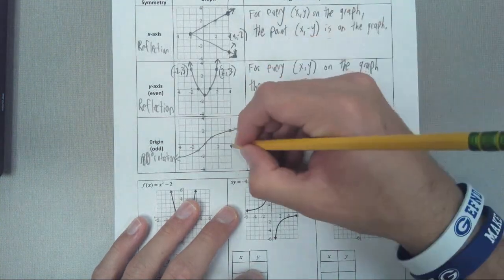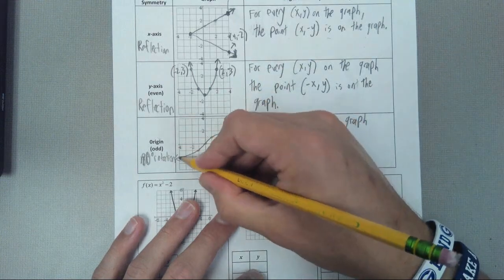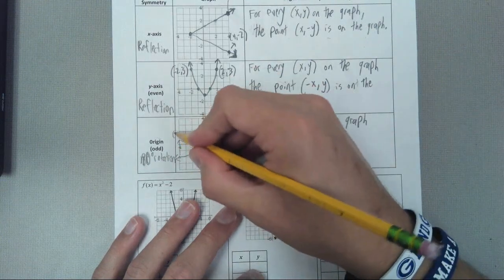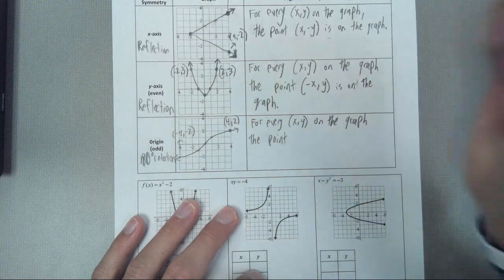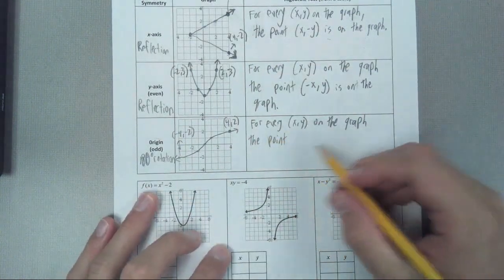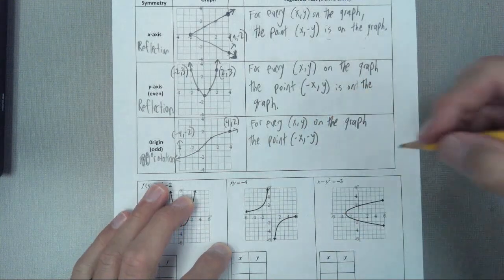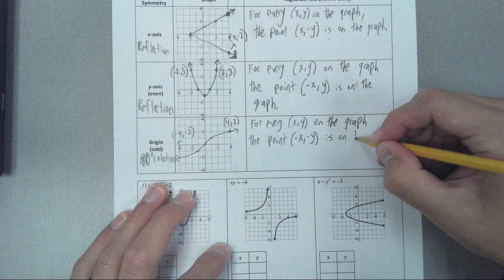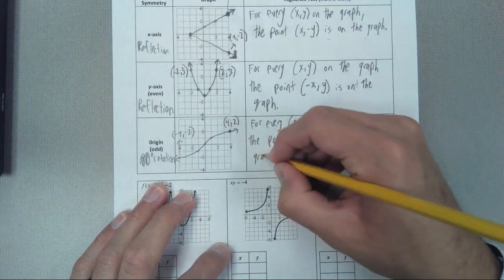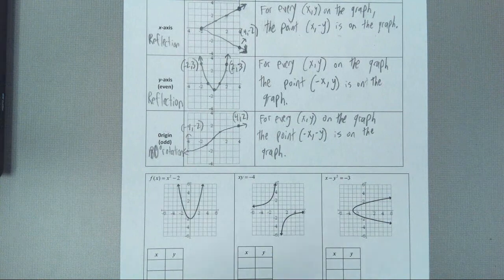This one is 4 comma 2. Let's think about what this one is. This is negative 4 comma negative 2. So therefore, for every x, y on the graph, the point negative x, negative y is on the graph. And that is origin symmetry.